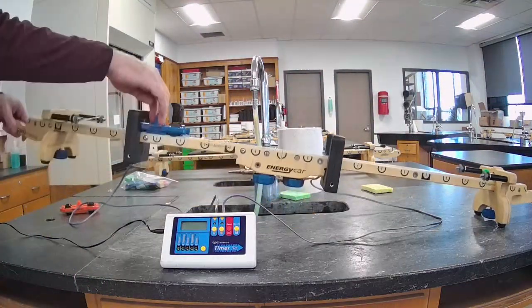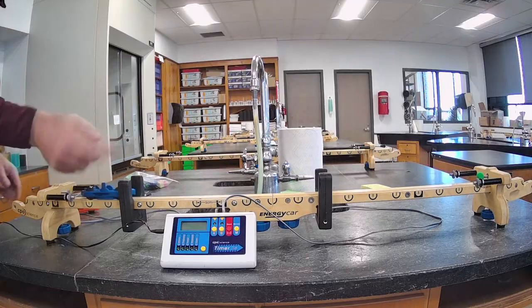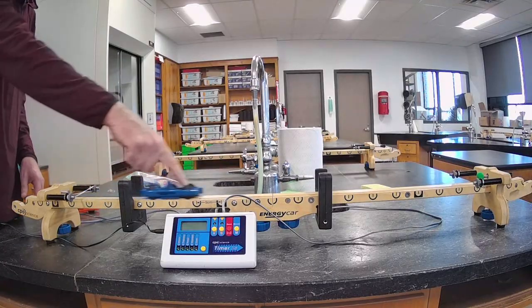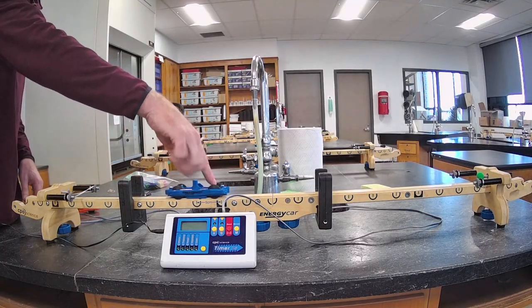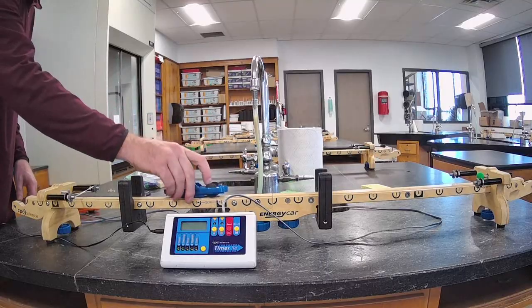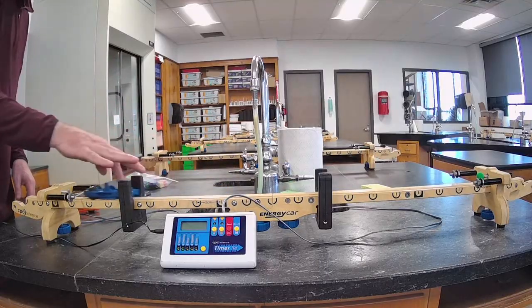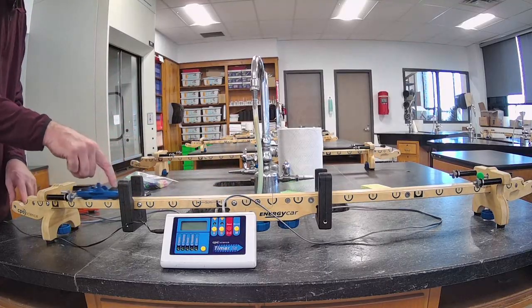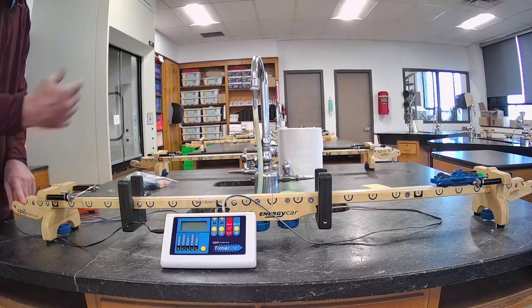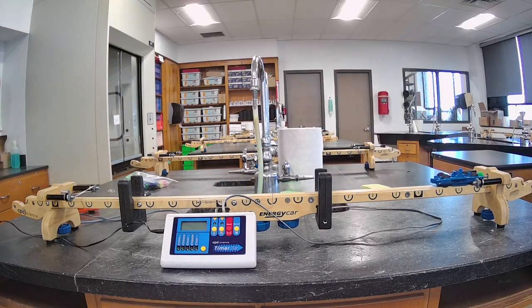But again, sometimes gravity, sometimes we'll push it, and sometimes we will launch the car. So take notice to where I use my finger here. There's a little tab, and you come back and you can launch the car with the force of the rubber band. And that again allows us to study the motion of the car.